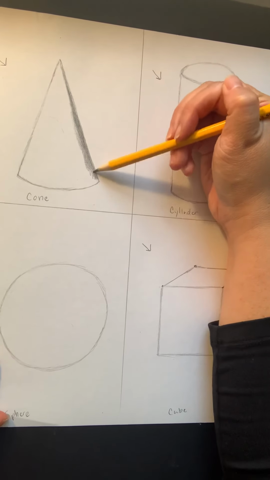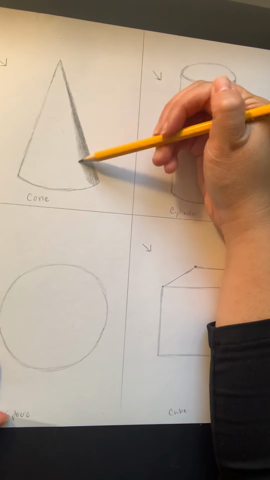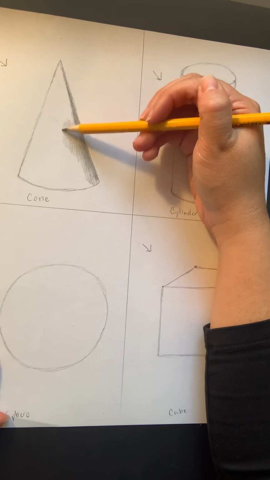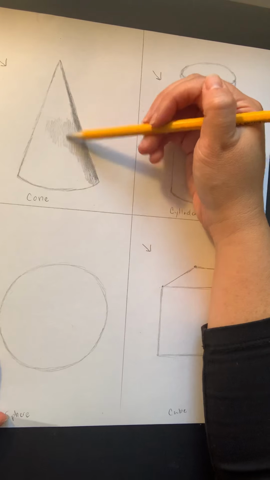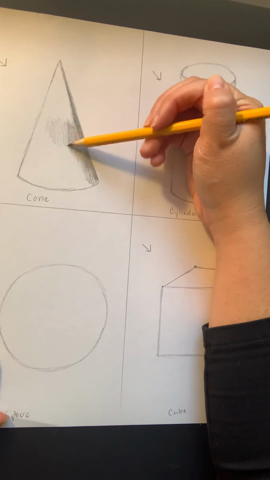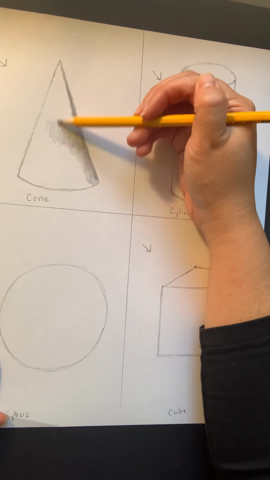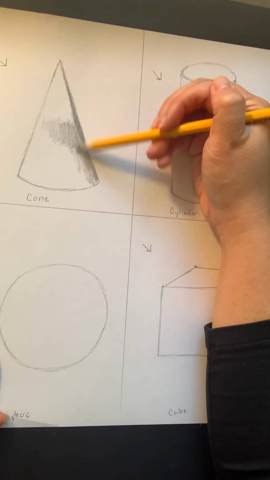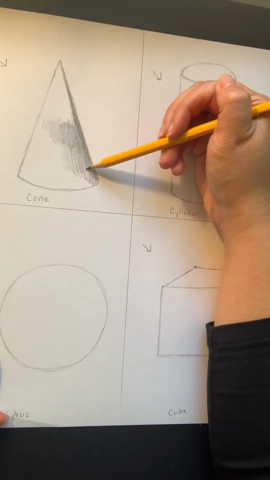I'm going to start with my darker side, my darker value, and then I'm going to gradually go over here, but I'm not going to actually put value in every section. I want to make sure that I'm getting a medium value, a medium gray, and then it's getting lighter. I do not need to go all the way over to the other side because I'm going to leave that as a highlight so you can see what I'm doing.